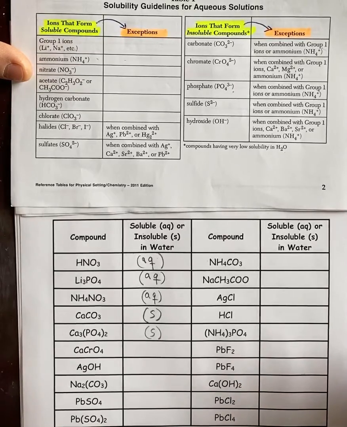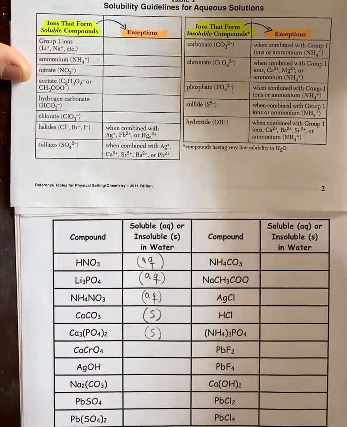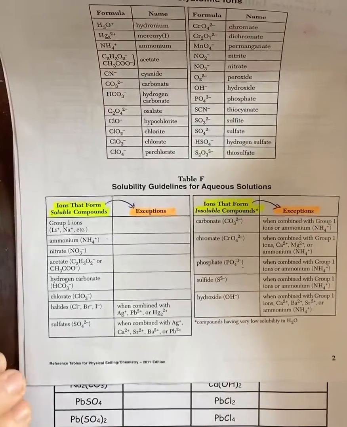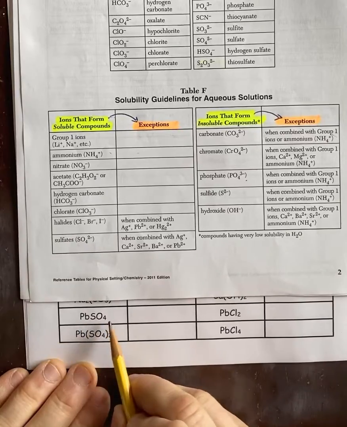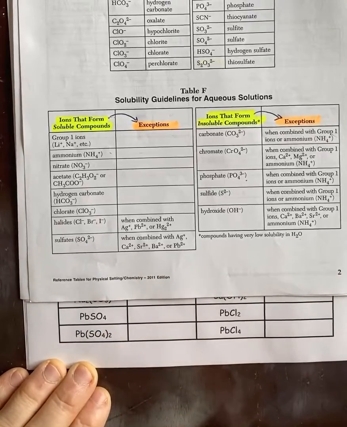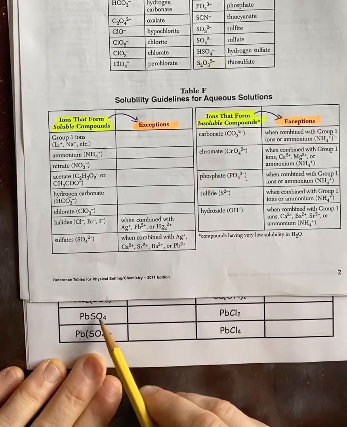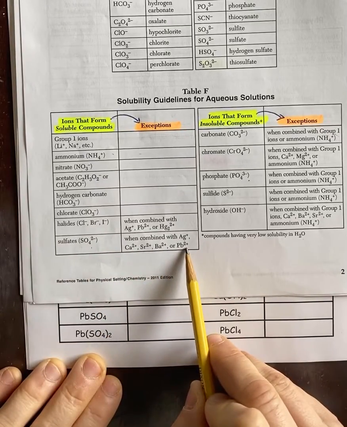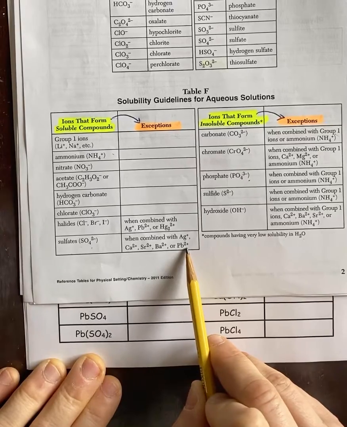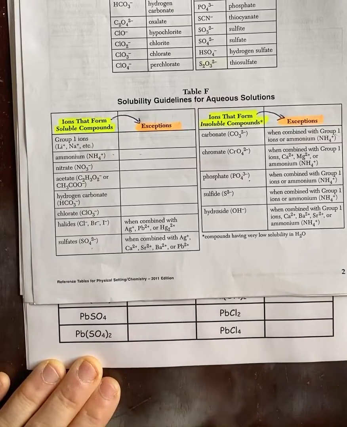I'm going to jump to 2 that are a little bit harder to do. These 2 at the bottom, lead sulfate and lead sulfate. So obviously I'm not including the Roman numeral because we're going to figure it out. Normally, sulfates dissolve in water. They're right here, except when they're with lead. So therefore they wouldn't dissolve. But the problem is it has to be lead plus 2. So the way you'd have to do this is you will have to use your oxidation state rules to figure out the charge on this lead.